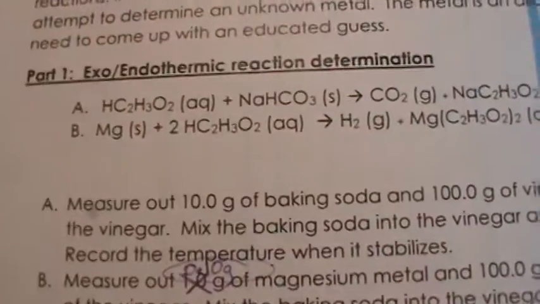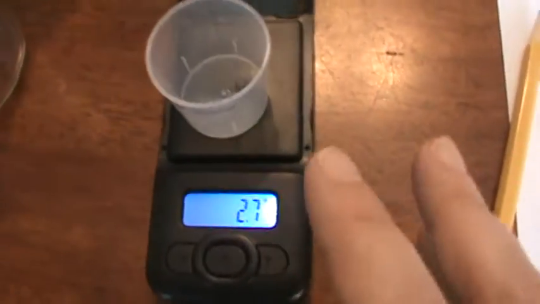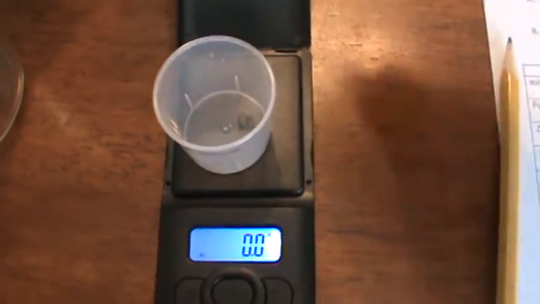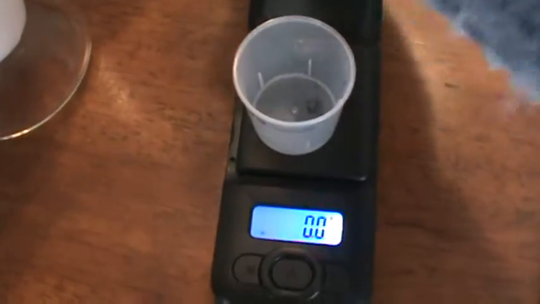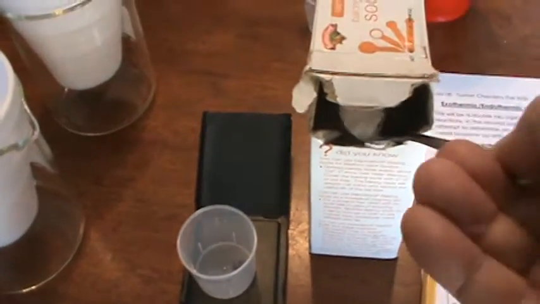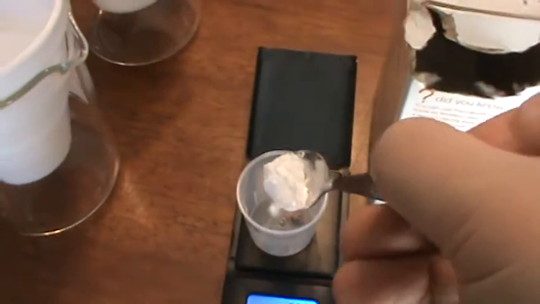Now the second part is we need to measure out 10 grams of baking soda. So on my scale, I'm going to put a little measuring cup, and then I'm going to tare it. I'm going to bring it to 0, and I'm going to attempt to measure out 10 grams of the baking soda. Let's see if I can do this without making a mess.